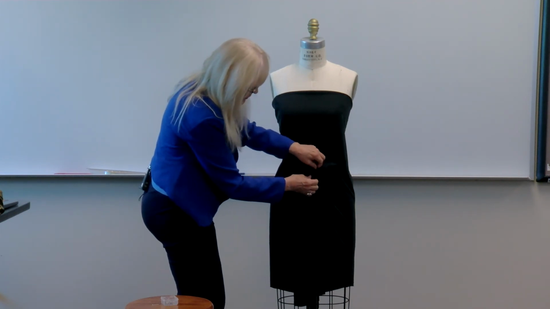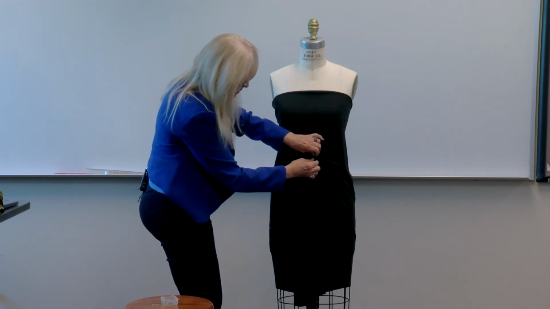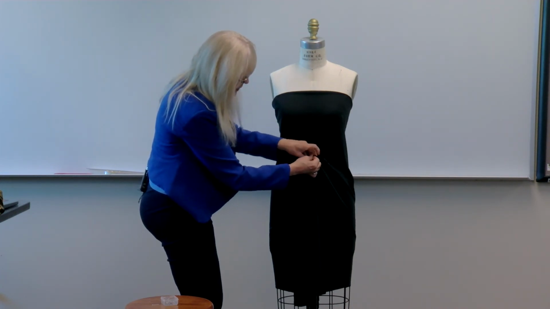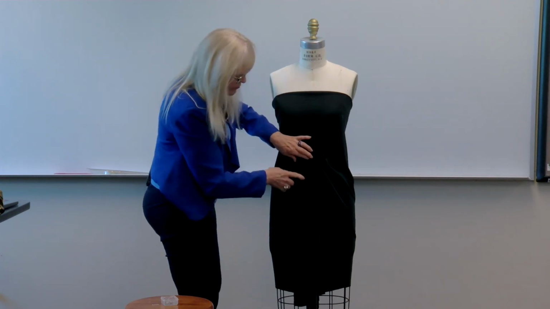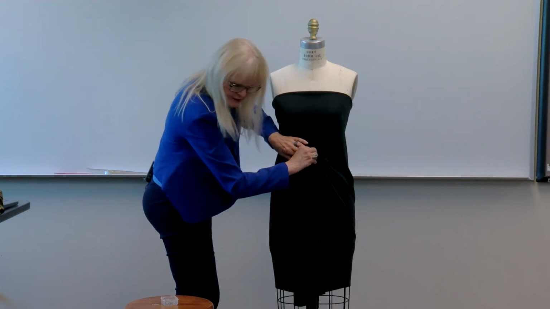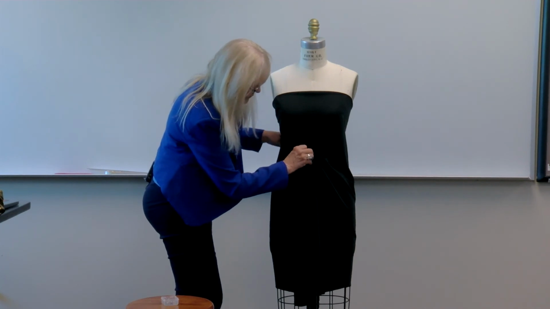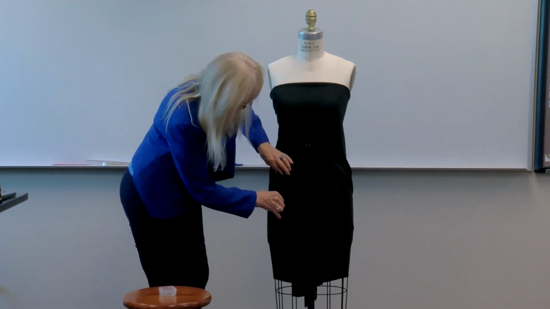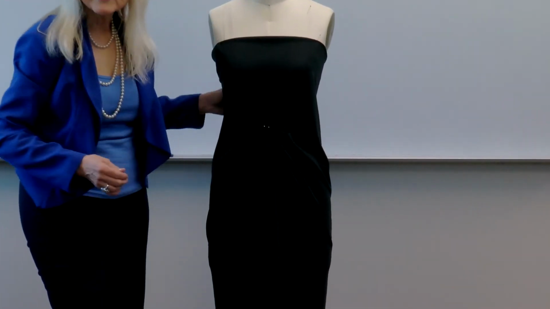And I want to create a little bit of drama here in the front, so I'm going to do a radial kind of effect, which gives folds in the center. I'm actually just pulling upward on the fabric. I'll put a couple pins to anchor here, because this creates the folds from both sides and also kind of a front pleat with the drape.